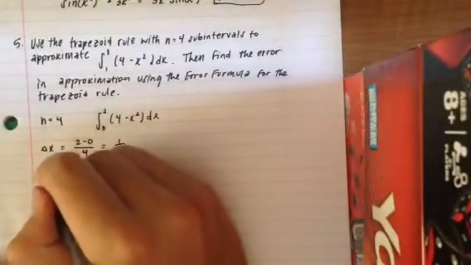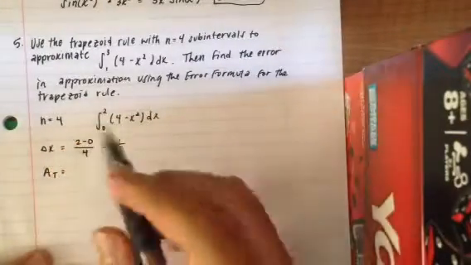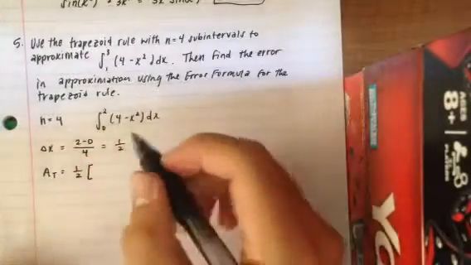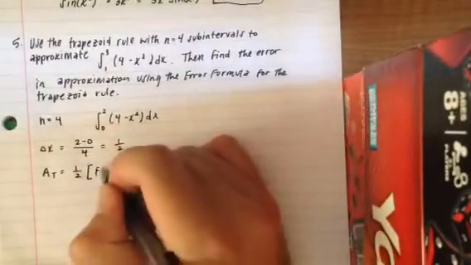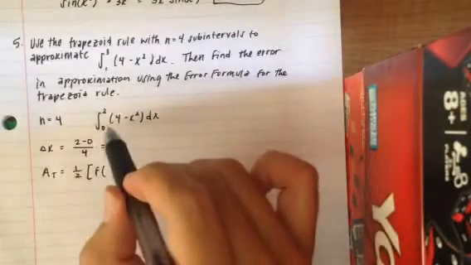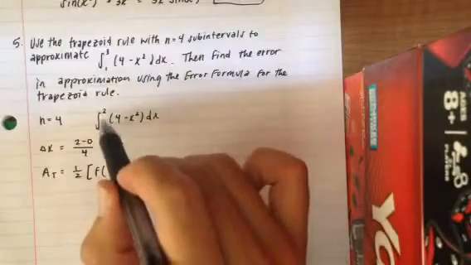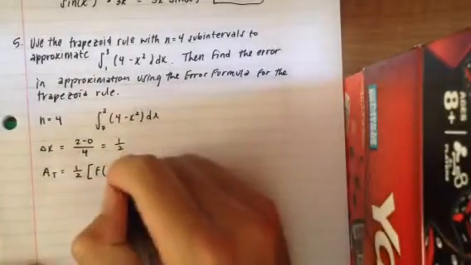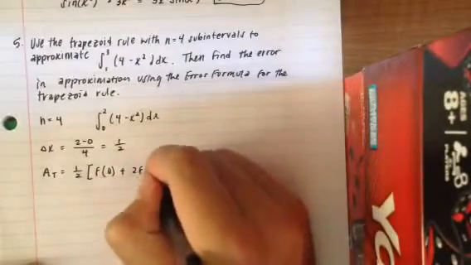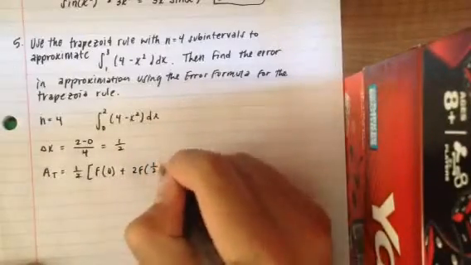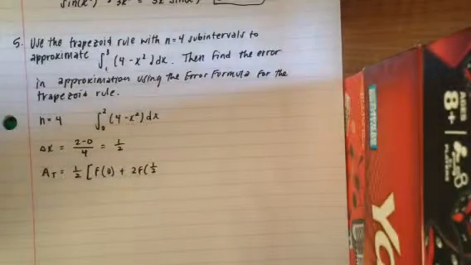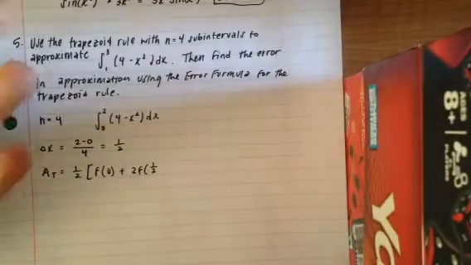And so A T would be 1/2 times the function, and since I need 4 values, I'm going to have to go in between those two numbers, but I start with f of 0 plus, and then everything in the middle is multiplied by 2, so then f of 1/2. I would go 0, 1/2, 1, 3/2, and then 2.